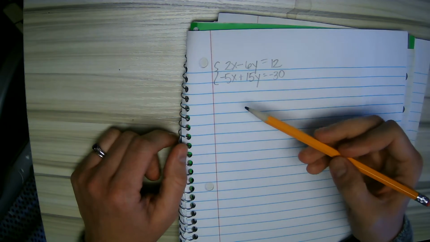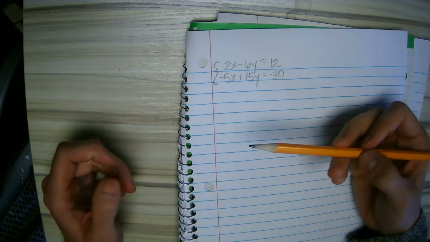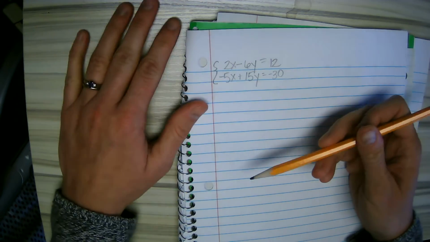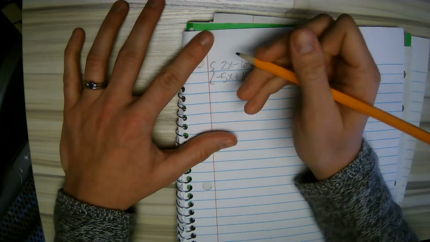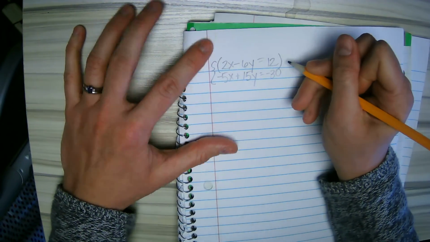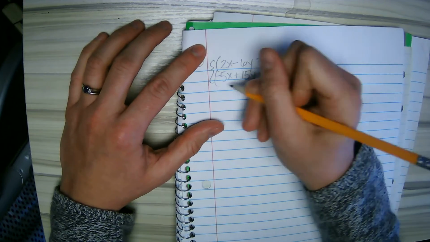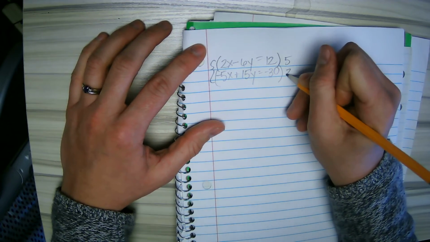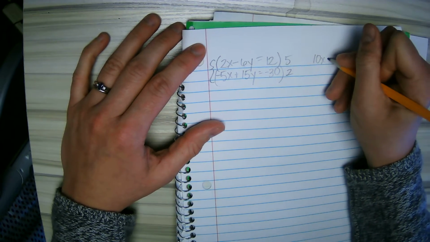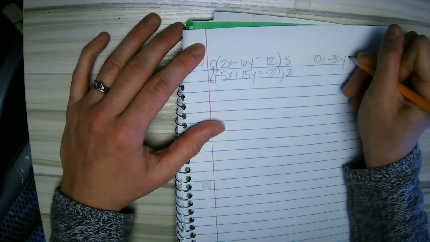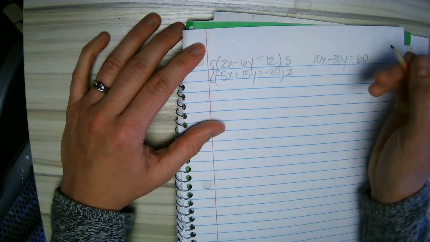Alright, so if I wanted these smaller numbers to match up, I need to figure out what the lowest common multiple of 5 and 2 was. So I'm just going to end up having to multiply the 2 by 5 and the 5 by 2. So when I distribute that, I have 10x minus 30y equals 60.